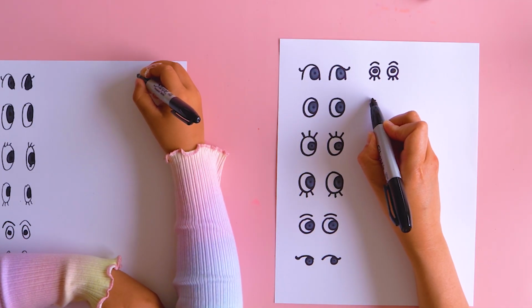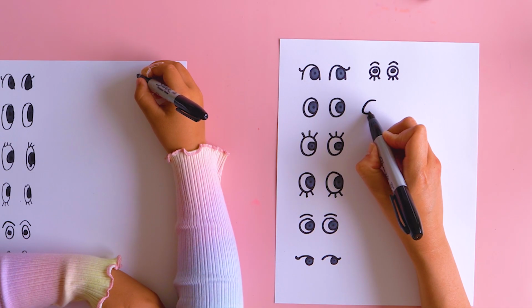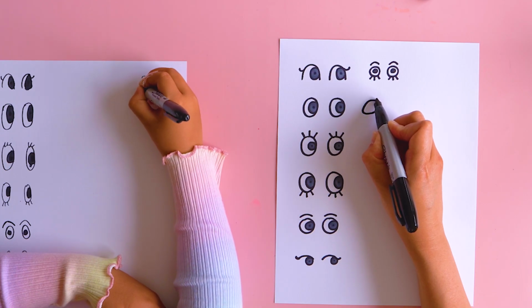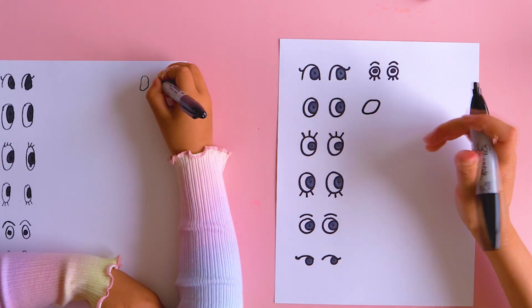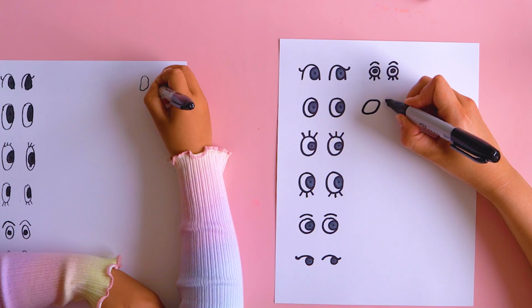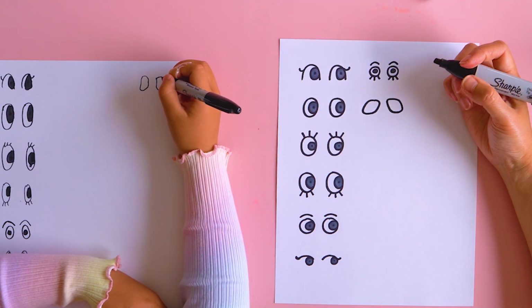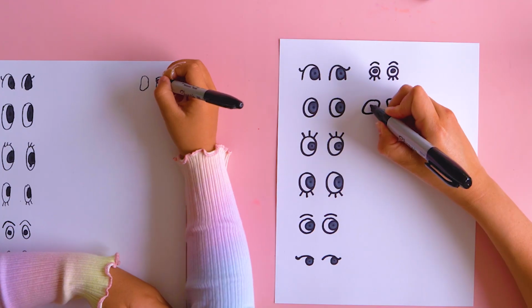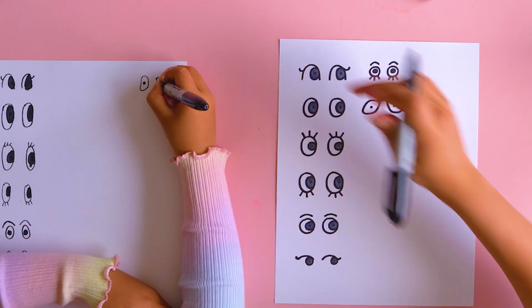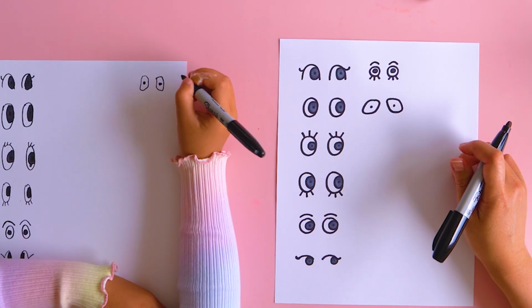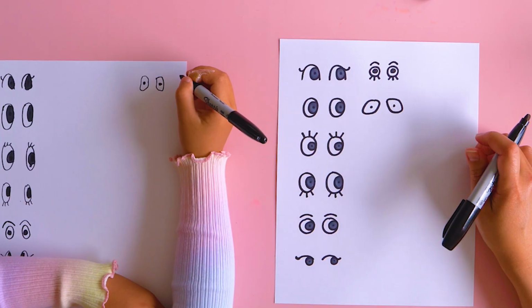So I'm gonna make a rounded, diamond shape almost, but that's kind of tilted on both sides, and it's gonna tilt towards each other. Yeah! And then draw 2 dots in the middle, one on each side, and that's it! Yeah. That's another set of eyes in Animal Crossing.